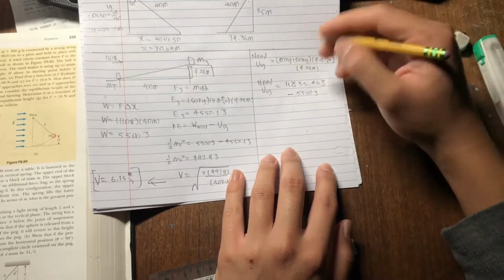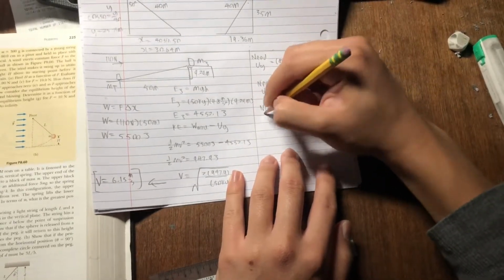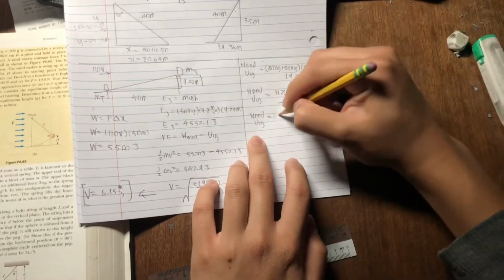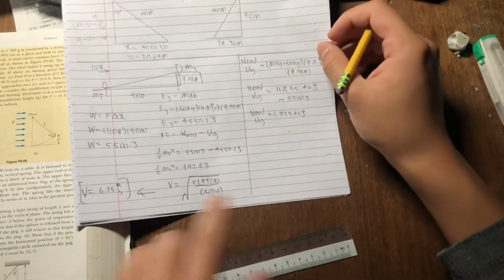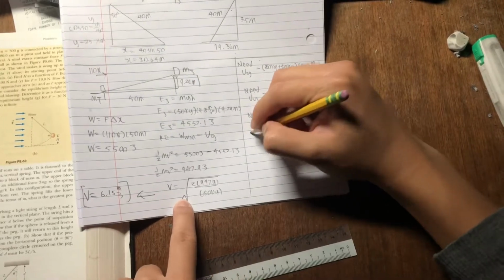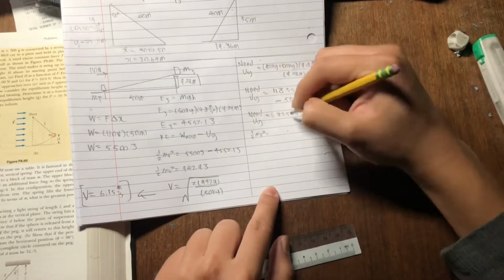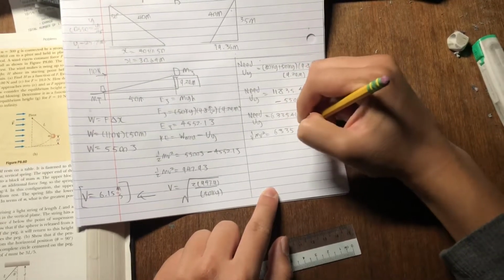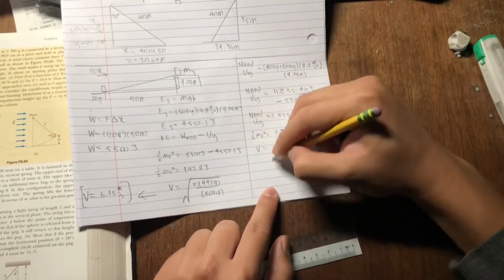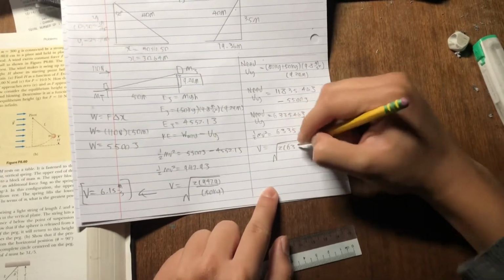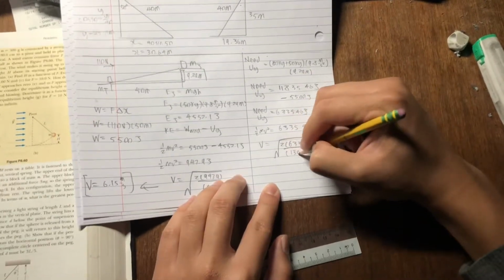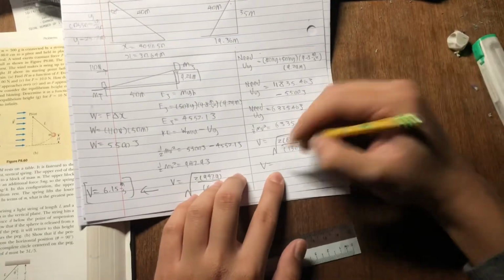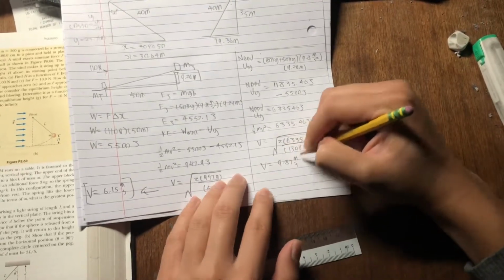Once you subtract 5,500 joules, the total amount of energy that they need to give at that point will be 6,335.46 joules. And to find velocity, you do exactly what you did here. One half mv squared equals this energy. You isolate v: 2 times the energy divided by their total mass, which is 130 kilograms. And once you do that, you'll get velocity equals 9.87 meters per second.